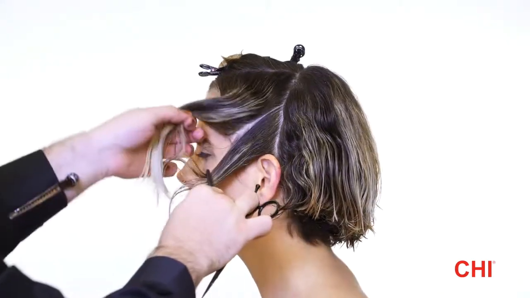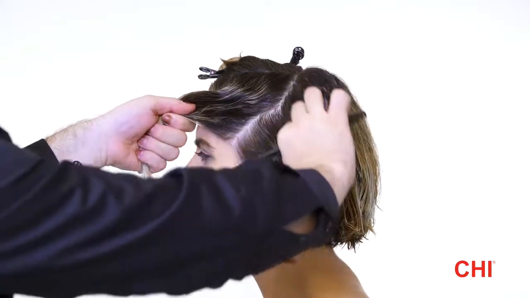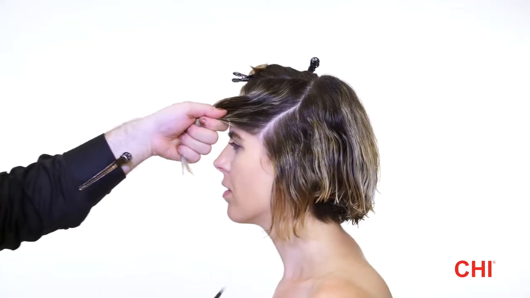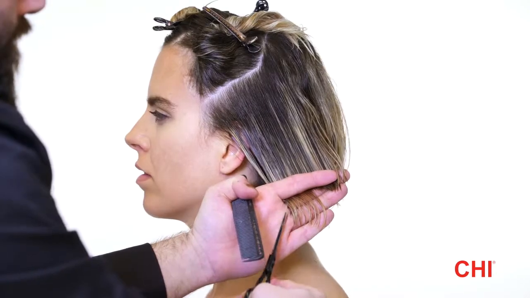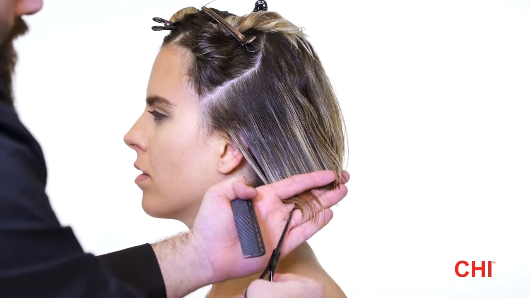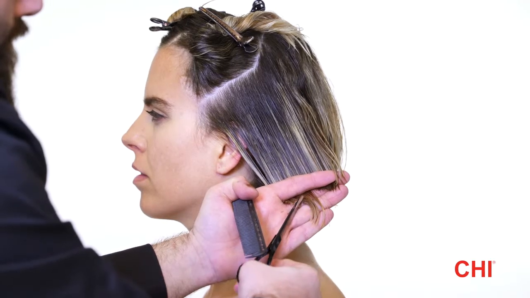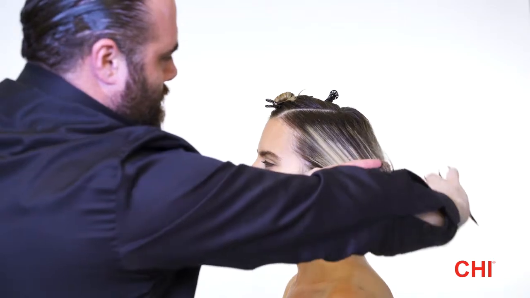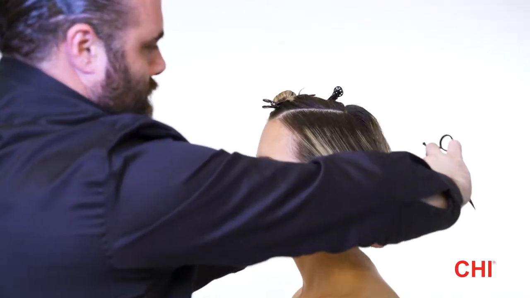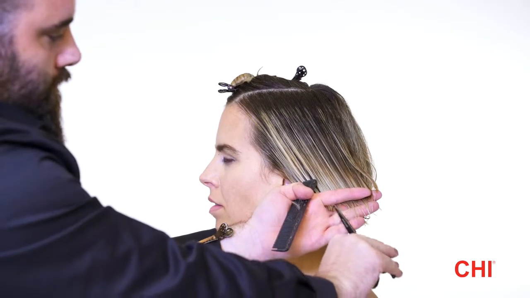Step 5. Release the sides. Take diagonal forward partings. Comb the hair perpendicular to the parting. Step 6. Connect to the shortest length behind the ear with a point cut technique.